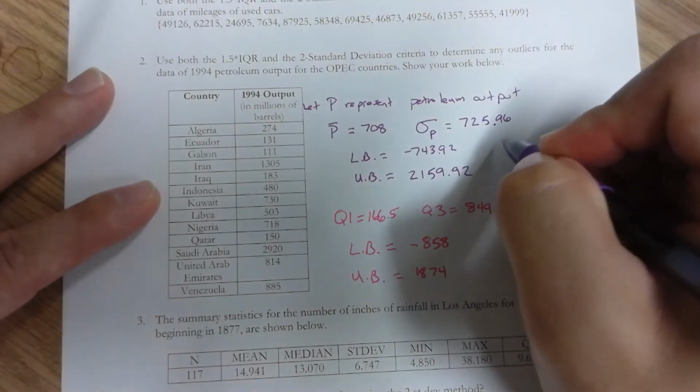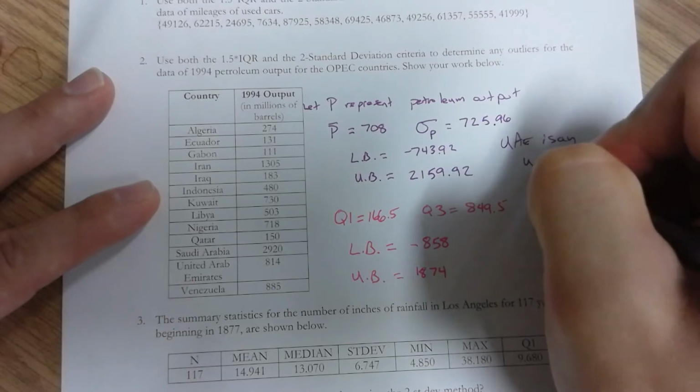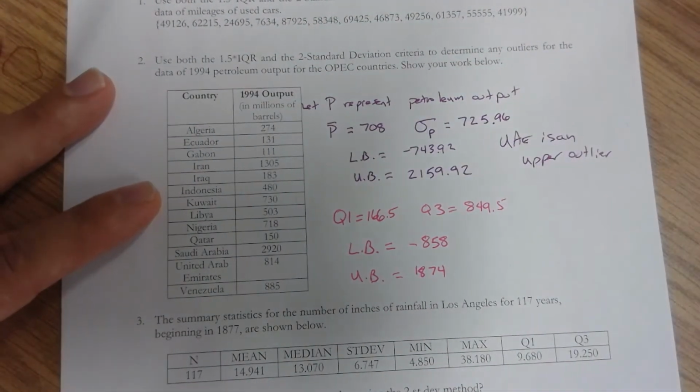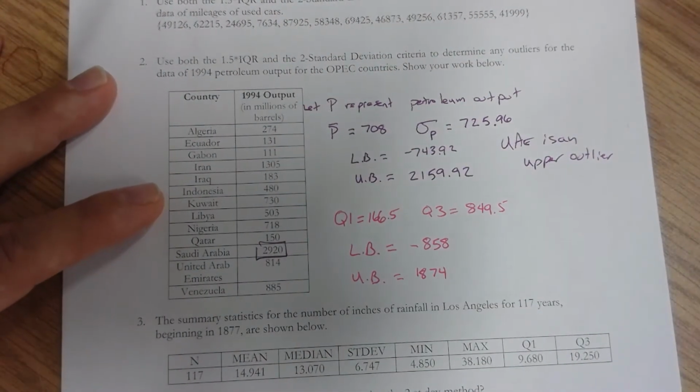So in this case, the UAE is an outlier, an upper outlier. Sometimes it's nice to say which side it's on. So the data point I'm talking about here is right there. That's above 2159, so that makes it an outlier based on 2 standard deviations.